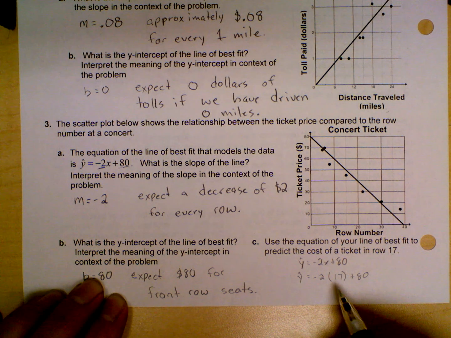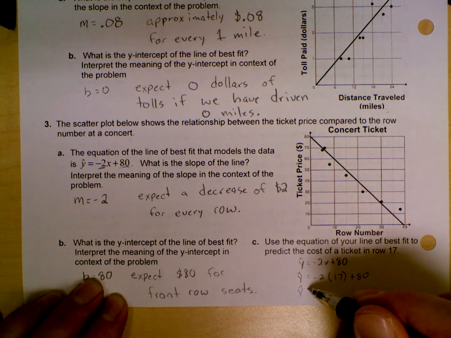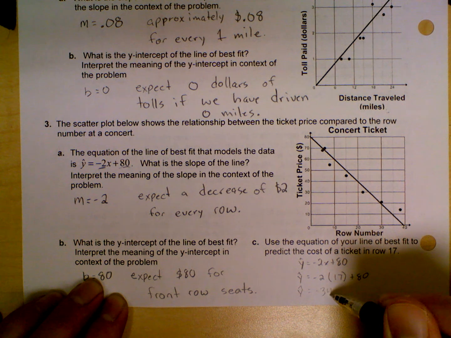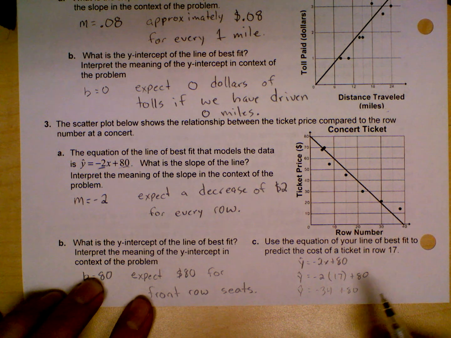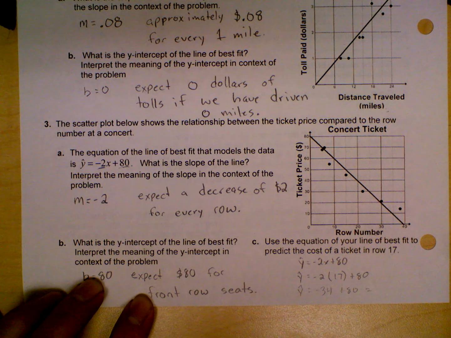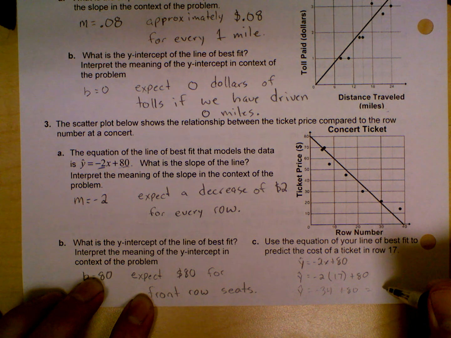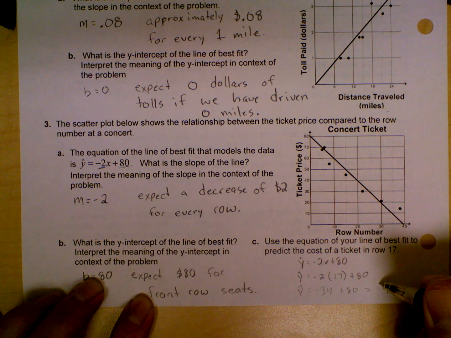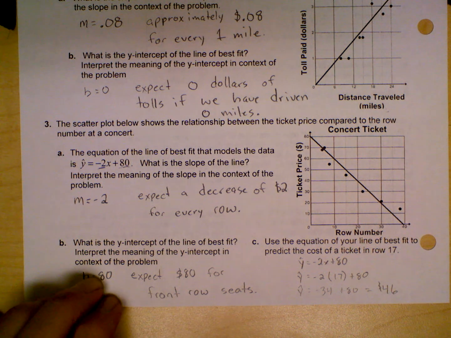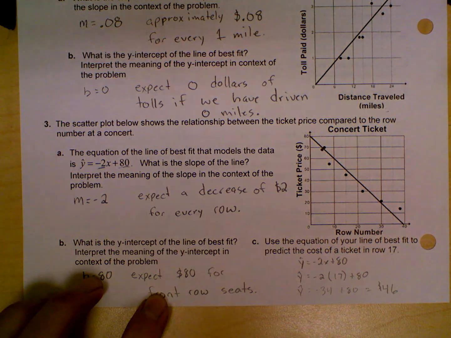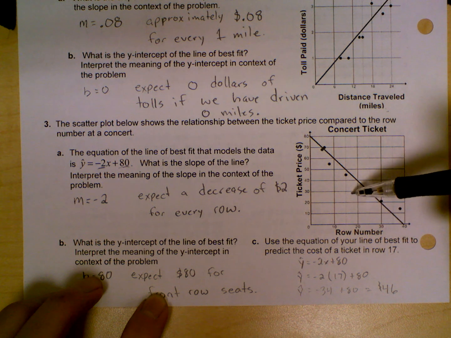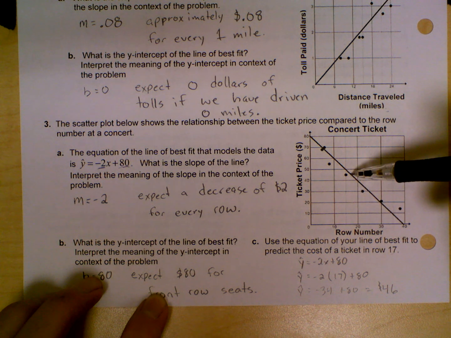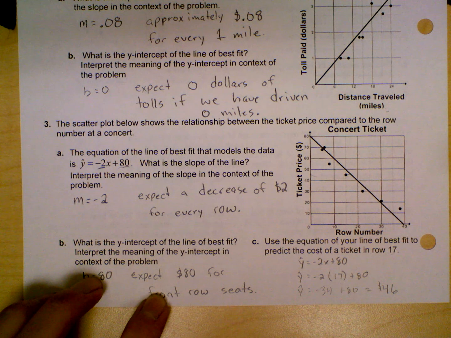Okay, so we can do negative 2 times 17. We get negative 34 plus 80. And negative 34 plus 80 is going to equal a total of $46 for row 17. And if we look at our graph, approximately row 17 would be right about here. And we look at our line of best fit, boom, right close to 46.